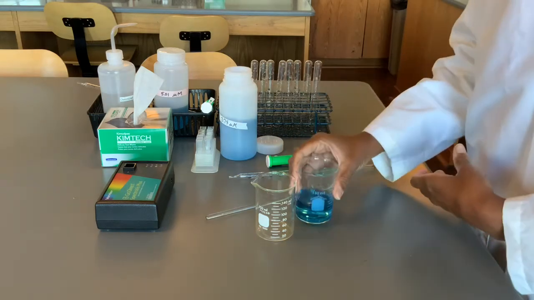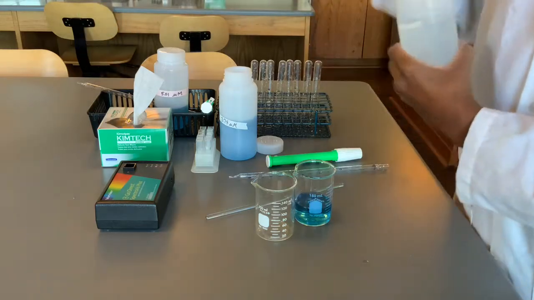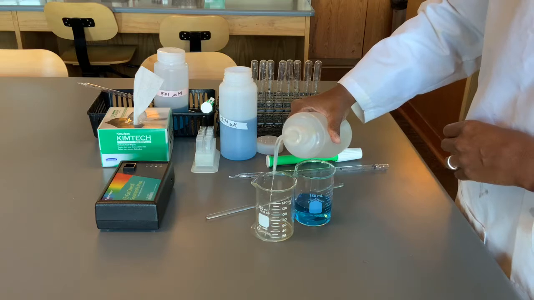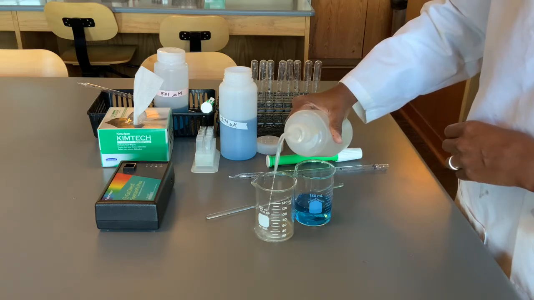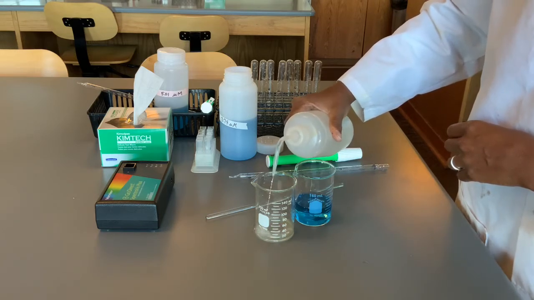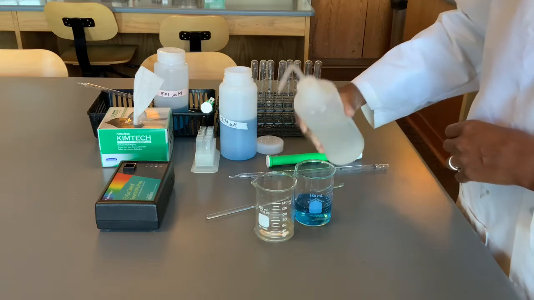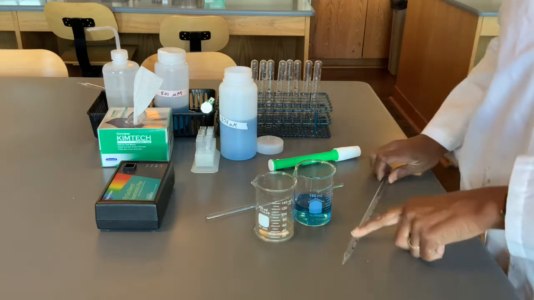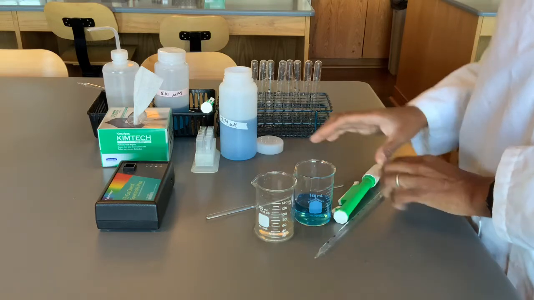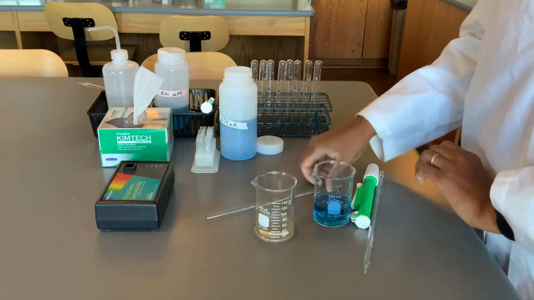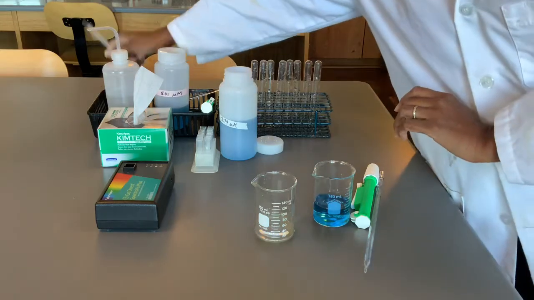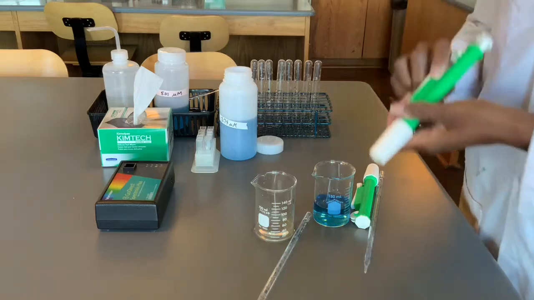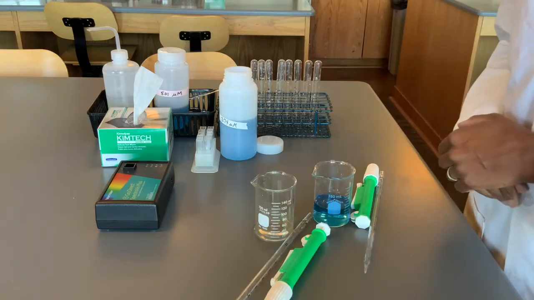In the other beaker, you'll add about 40 milliliters of deionized water. You'll use these beakers to pipette from. Try not to cross-contaminate your solutions. Use one pipette exclusively for your stock solution and a different pipette exclusively for your water so that you don't get cross-contamination.